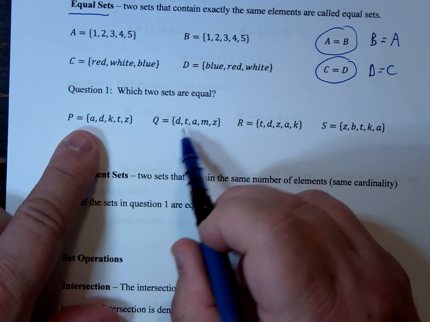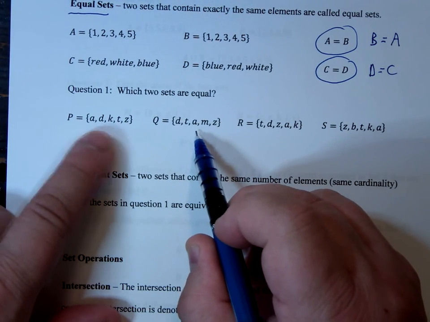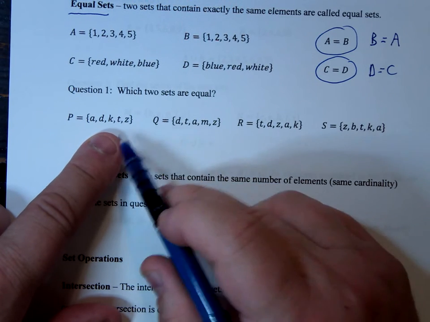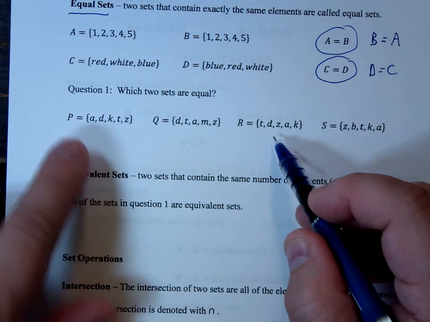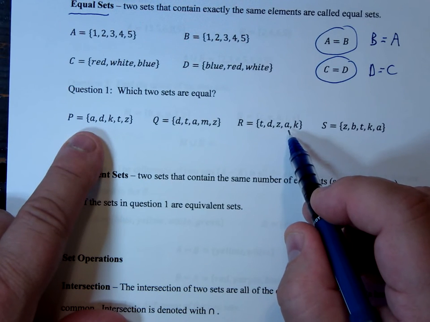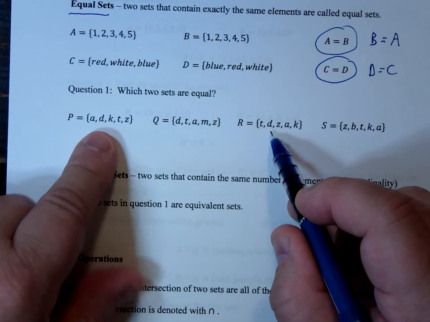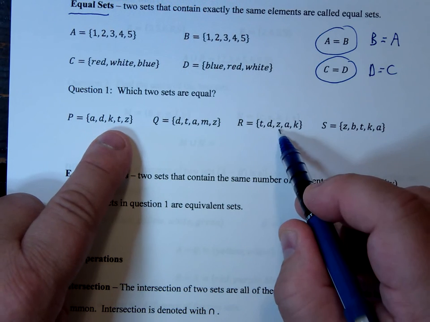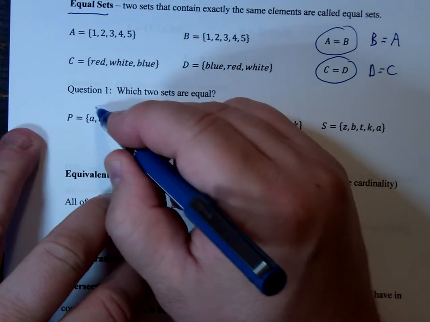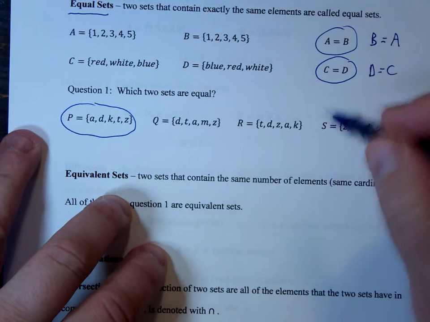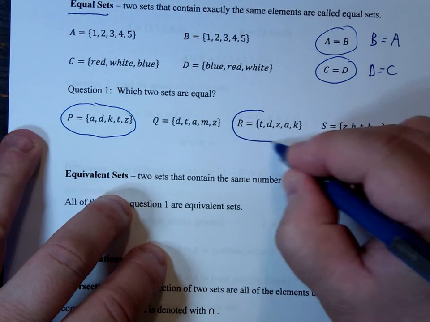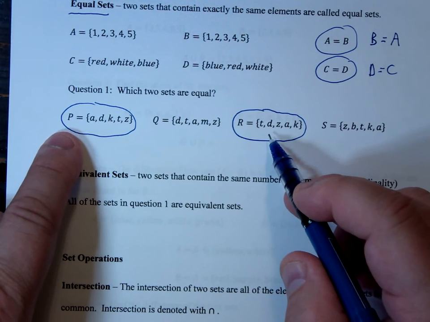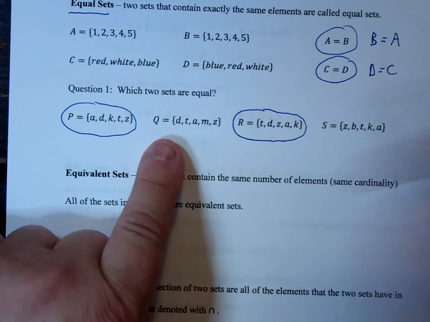So does this one have the A? Yes. Does it have the D? Yes. The K? No. So these two are not equal. We'll move on to the next one. Does this set have the A? Yes. D? Yes. K? Yes. T? Yes. Z? Yes. So this set is the exact same as this set. And if P and R are equal, and P does not equal Q, then R can't equal Q.